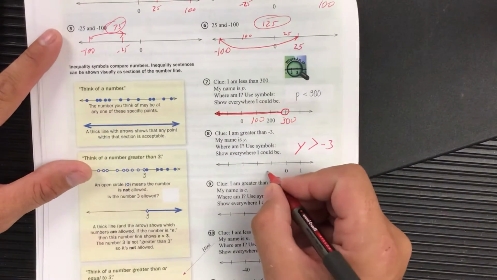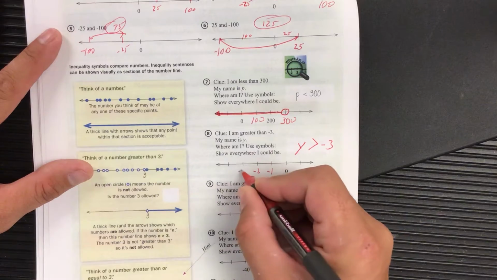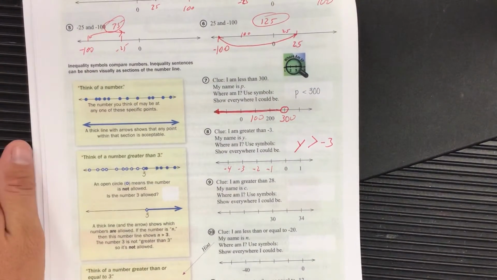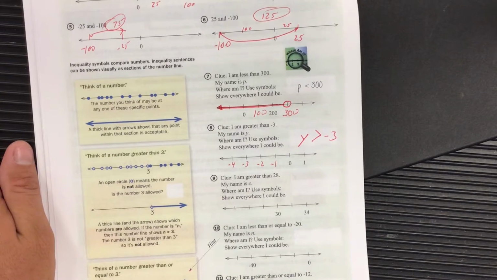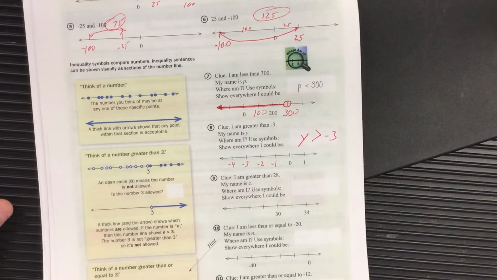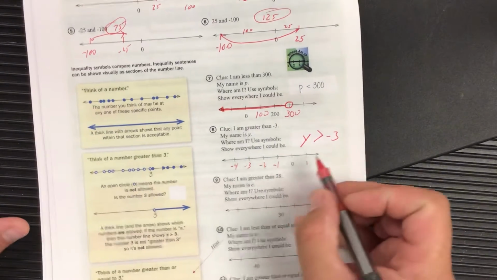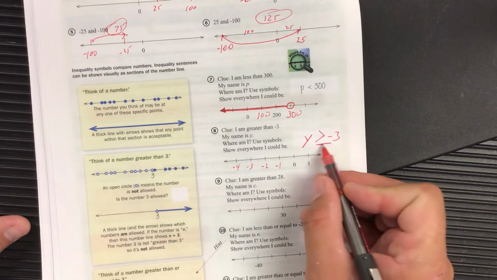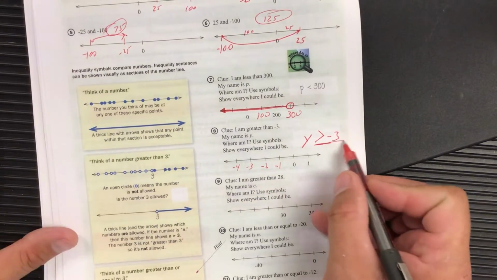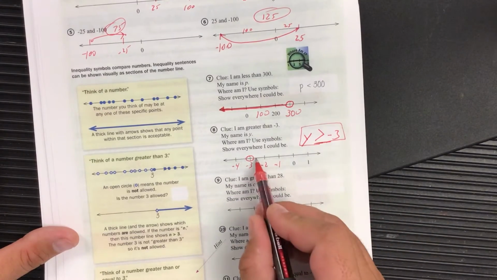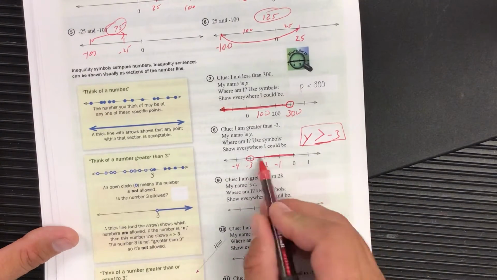So I'm going to finish my number line here. It's going by ones. And do I put an open circle at negative 3 or a closed circle? Is there a line underneath there? There's not. Otherwise it would look like that. So it's an open circle. Negative 3 is not included. Greater would be everything this way.